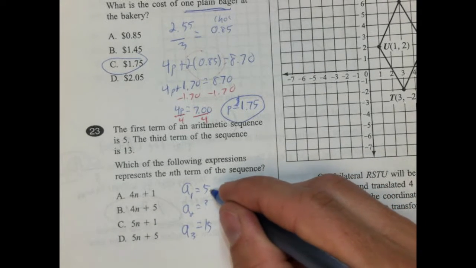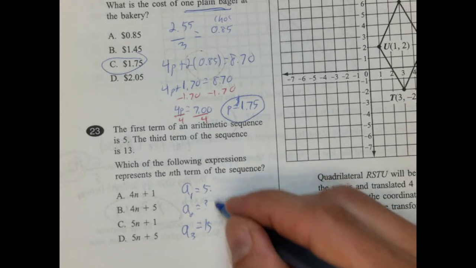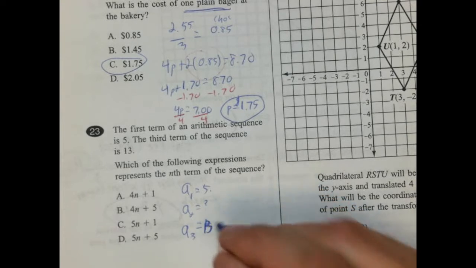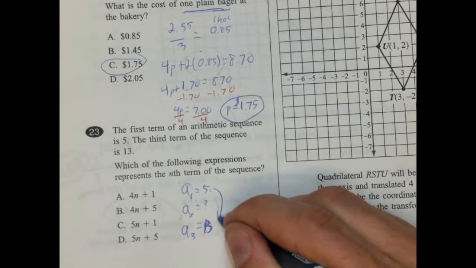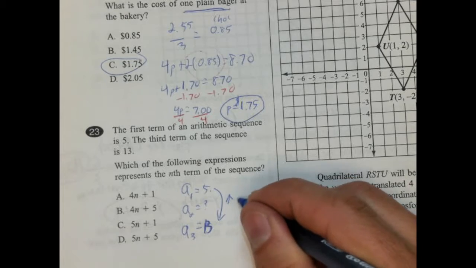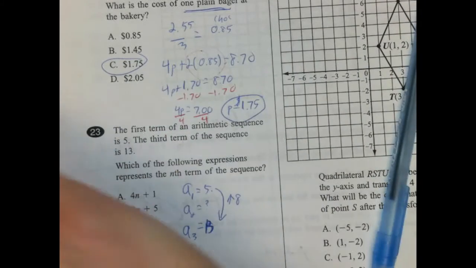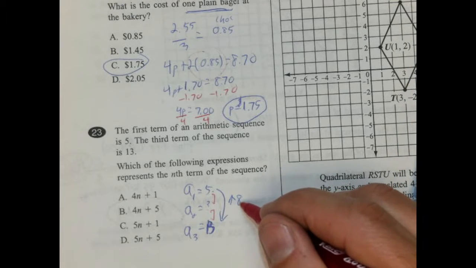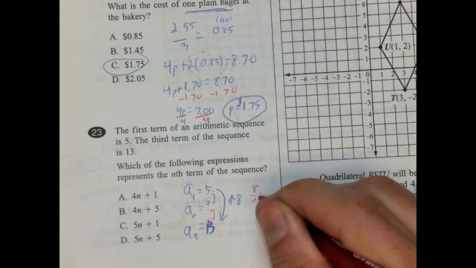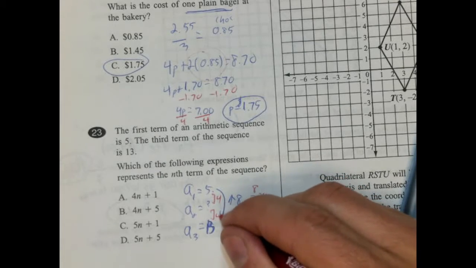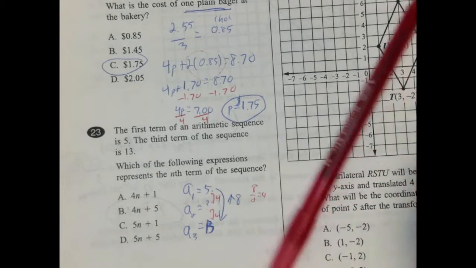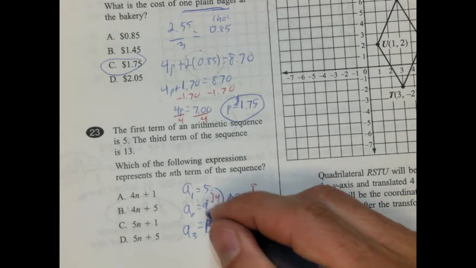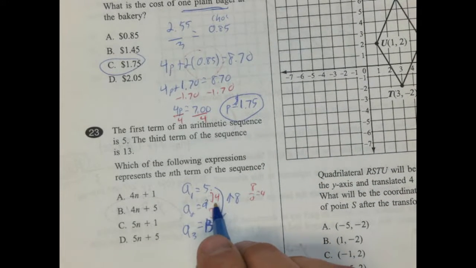Now, if you look from 5 to 13, so to go from 5 to 13, I went up by 8. Now we know that each of these would be an equal increment. So if you divide 8 by 2, you get 4, which makes sense because it would have to go up by 4 here and 4 here. So the second term in the sequence, not that we really need it at this point, would be 9. It would be 5, 9, 13. All right, so our common difference is 4.